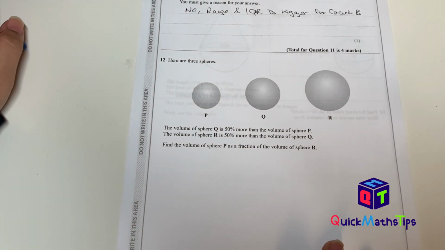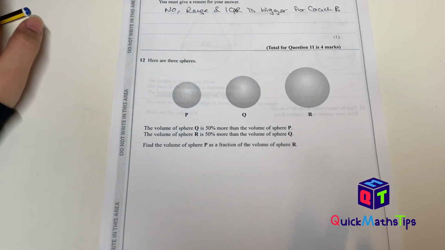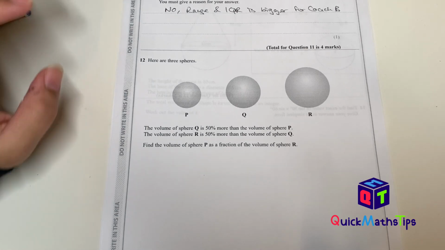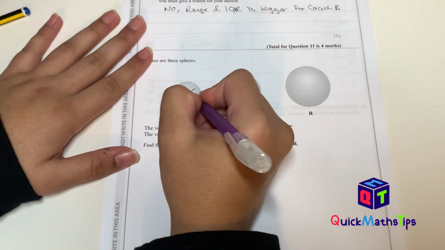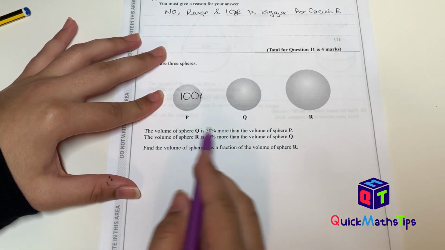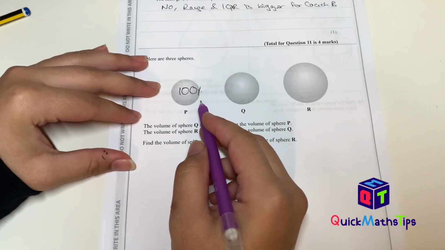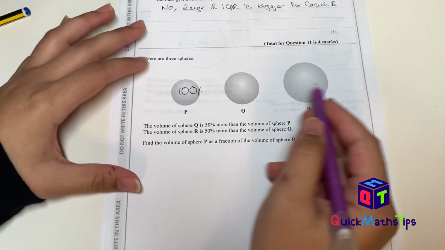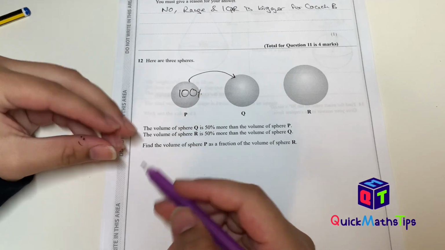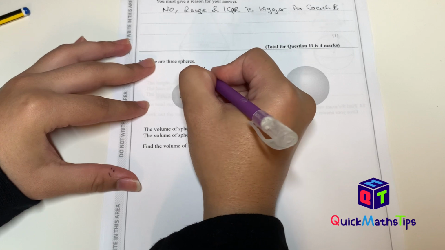Here are three spheres. The volume of Q is 50% more than the volume of P, and the volume of R is 50% more than the volume of Q. So we're going to start off with 100% because percentages are always out of 100. So you start off this one at 100%. Now, if it is 50% more, it is half more, so you're not just adding 50% each time. You're going to be multiplying it by 1.5.